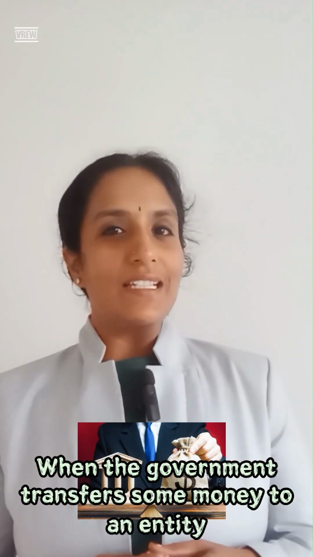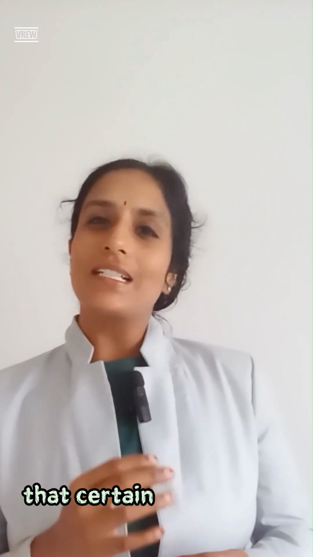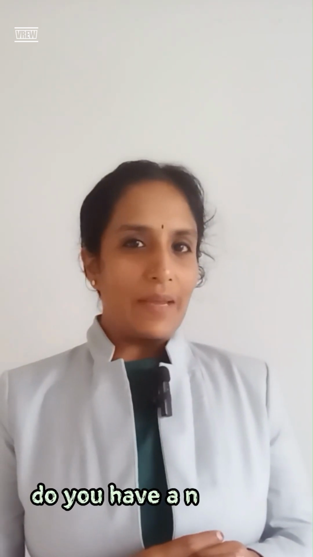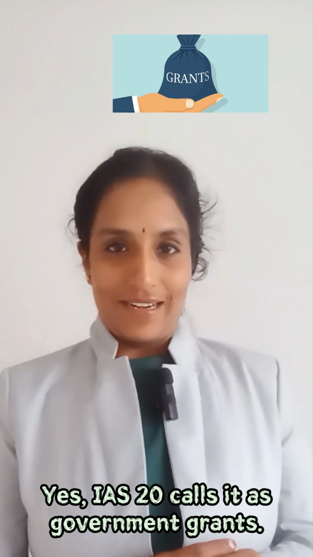The government transfers some money to an entity with the condition that certain compliances need to be adhered to. Do you have a name for such a transfer? Yes. IAS 20 calls it government grants.